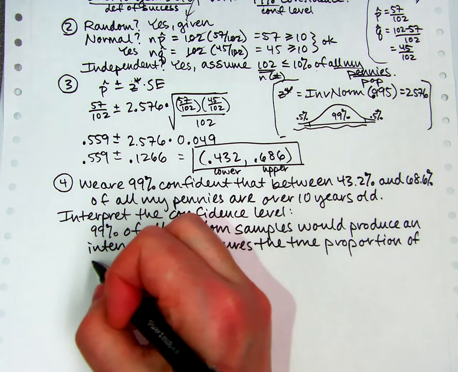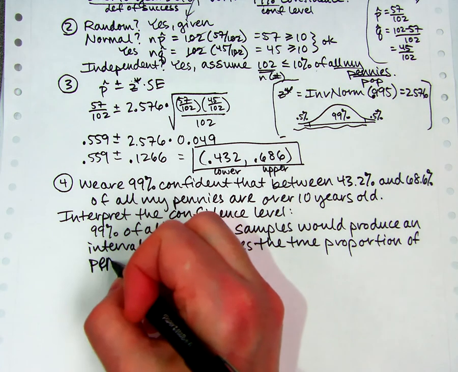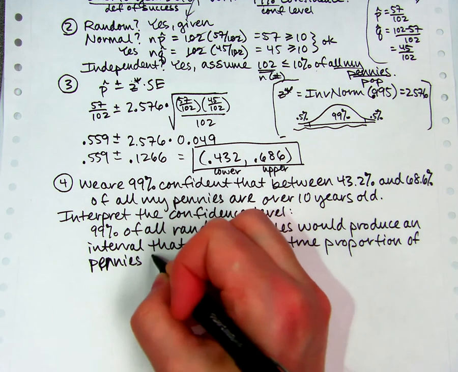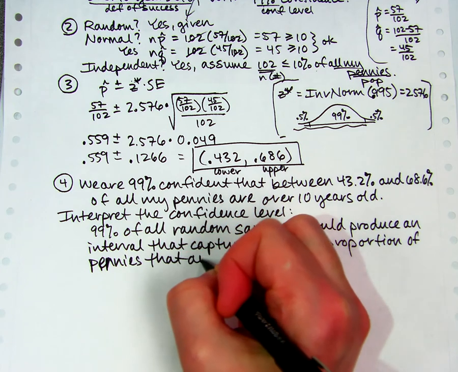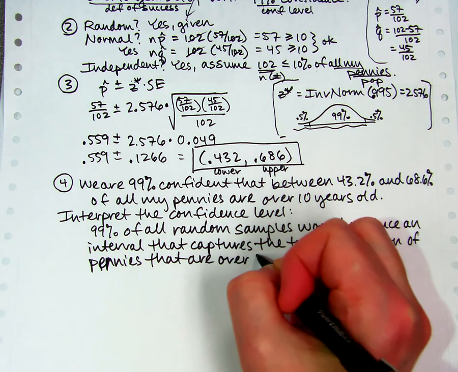And let's add some context of pennies that are over 10 years old.